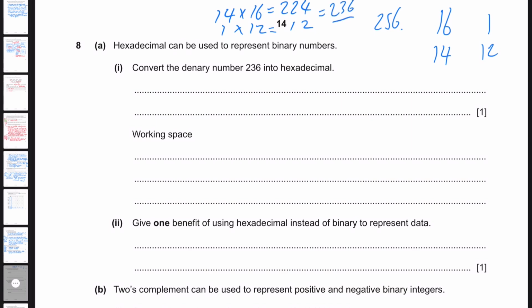And we know, if I go down here, we've got the numbers 0, 1, 2, 3, 4, 5, 6, 7, 8, 9, and then we've got A, B, C, D, E, and F. 14 would be E, and 12 would be, if 10 is A, 11 is B, C would be 12. So the correct answer would be E, C. Now you might think, oh my word, that is ridiculously difficult, in terms of converting it this way.